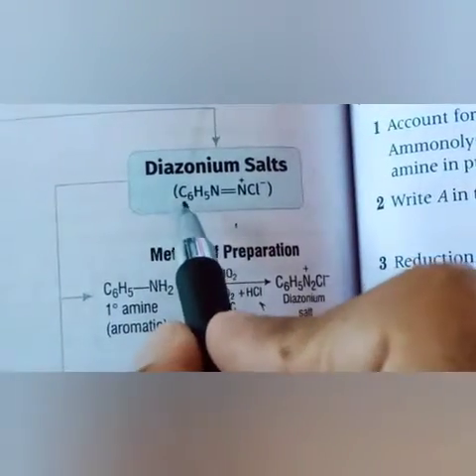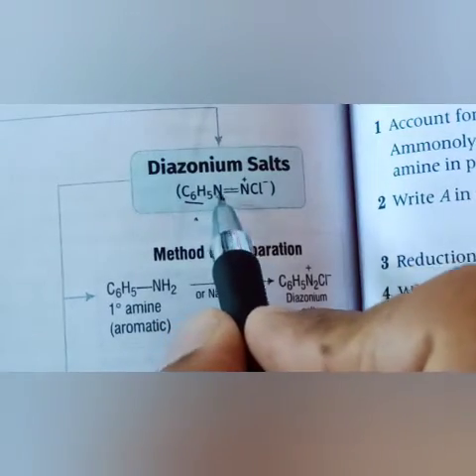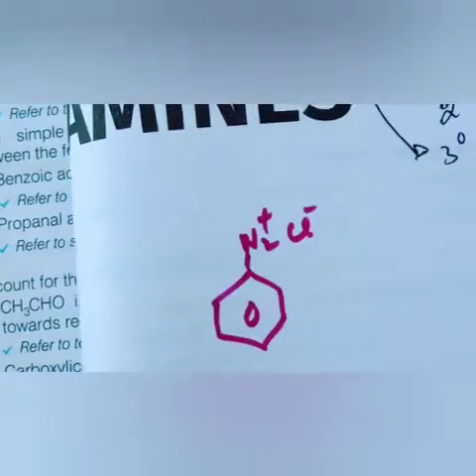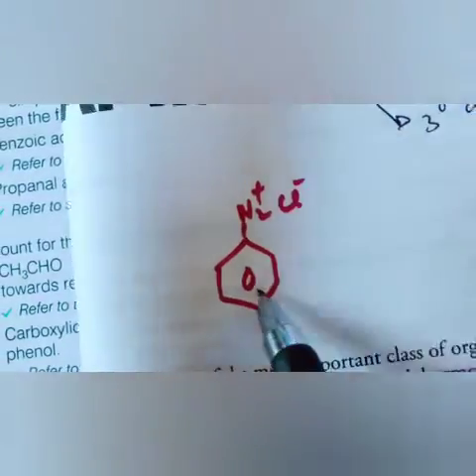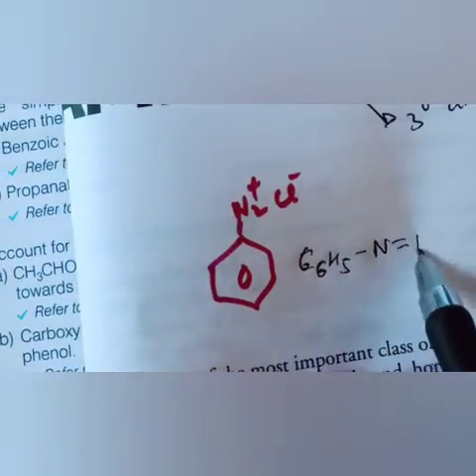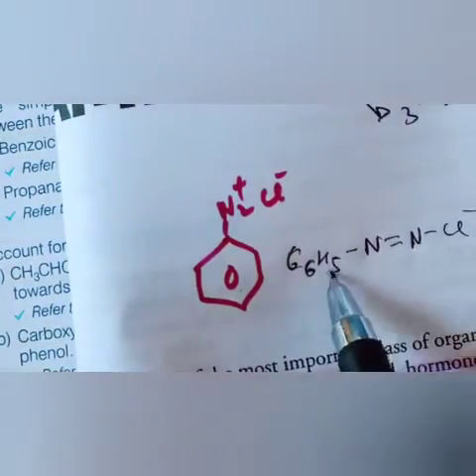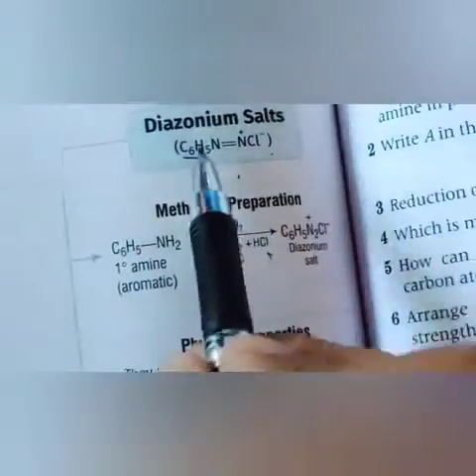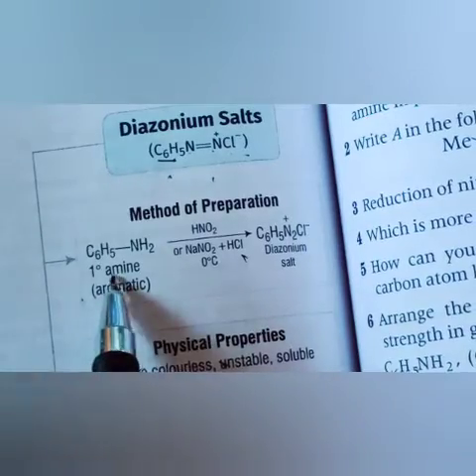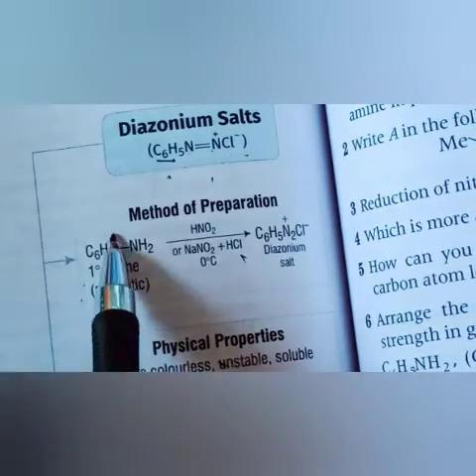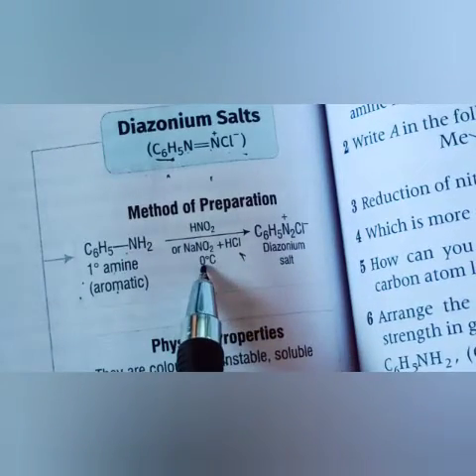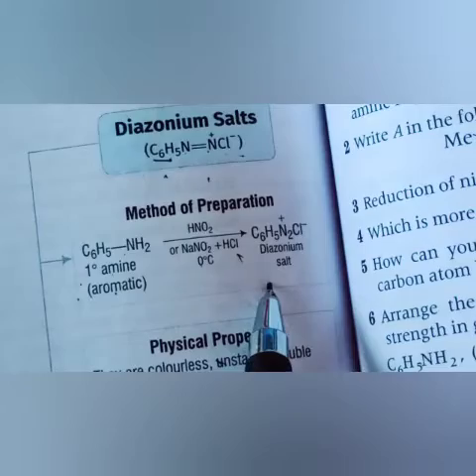After that, in the end, we will do diazonium salt, dear students. Diazonium salt can be prepared when benzene reacts with N2Cl. I have already made this structure here. This is the structure of diazonium salt. You can see here benzene, C6H5, N double bond NCl. So we can draw this structure this way also, as it is drawn here. Method of preparation: primary aromatic amine will react with HNO2 in the presence of NaNO2. It will convert into diazonium salt.